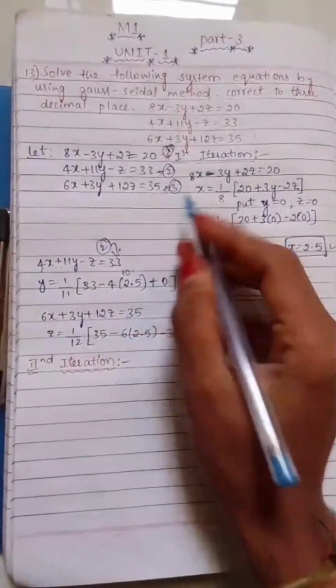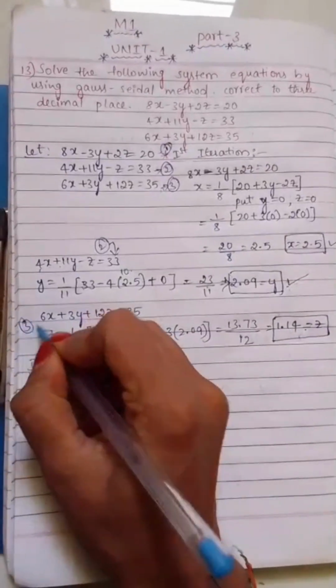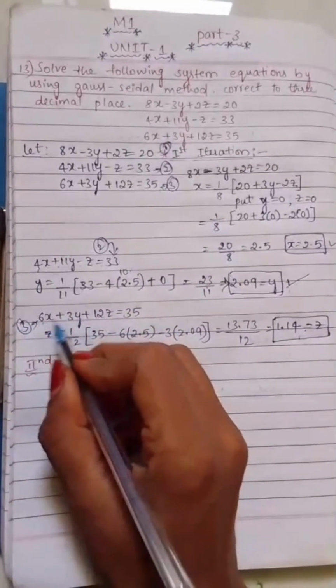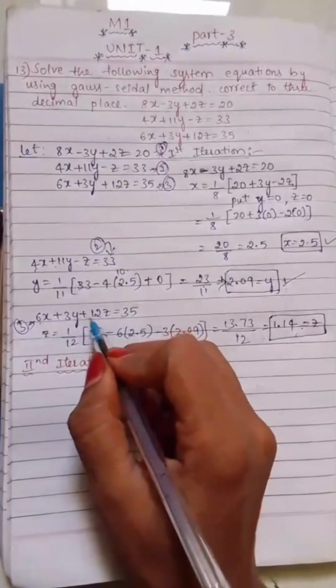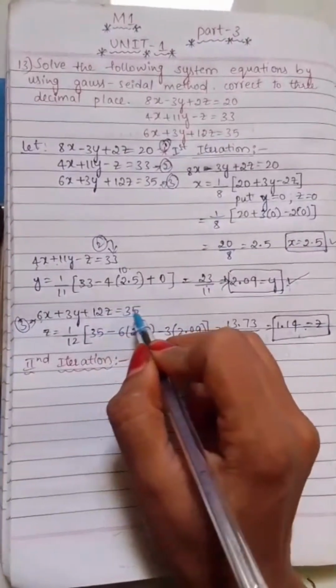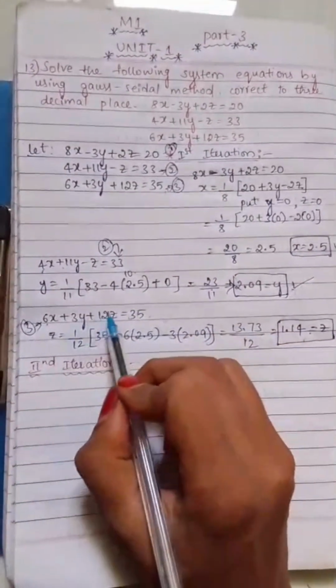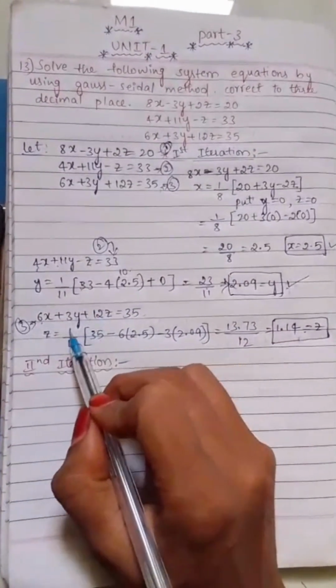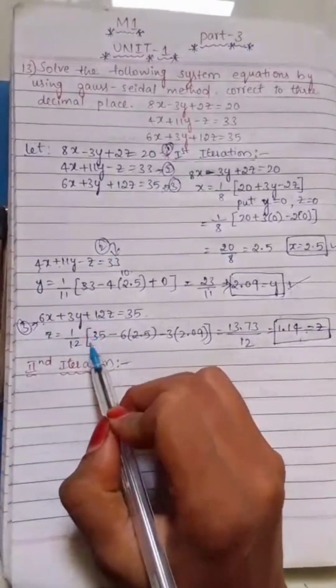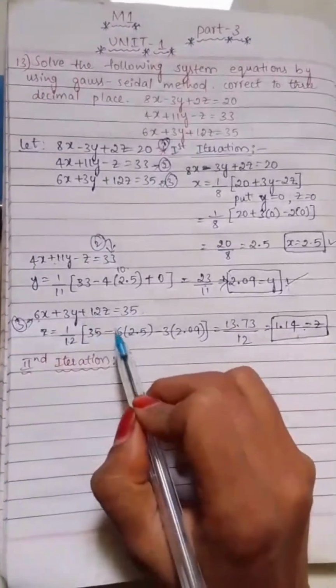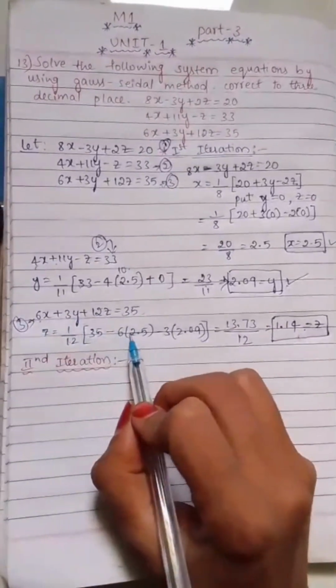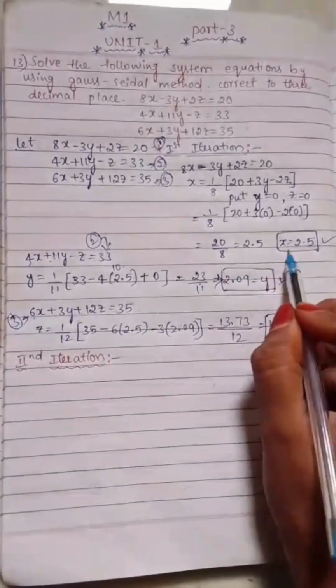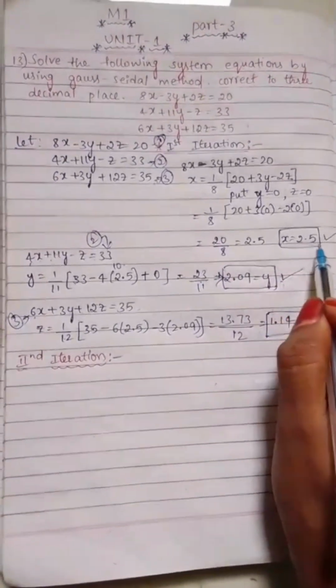Then take equation number 3 here. 6x plus 3y plus 12z is equal to 35. Take the z this side, then it will be 1 by 12 into 35 as it is, then minus 6x. I have the x value as 2.5.